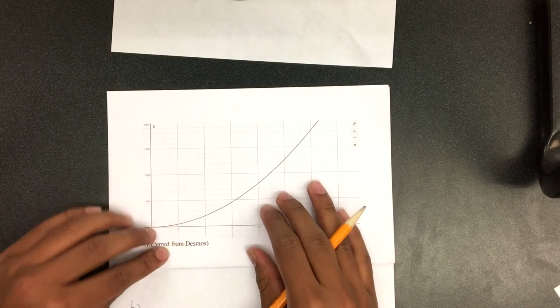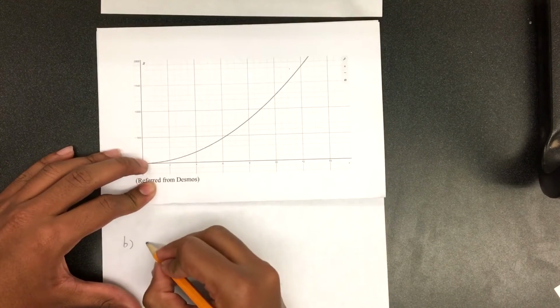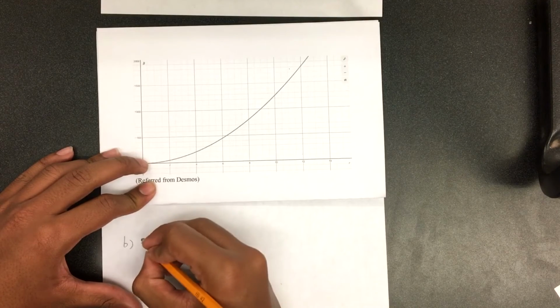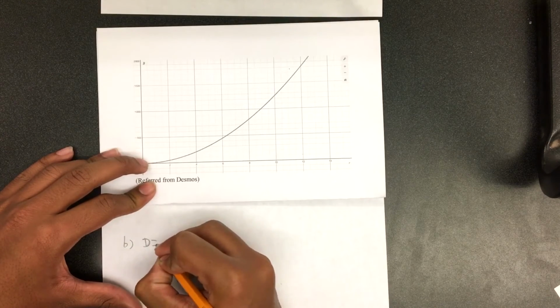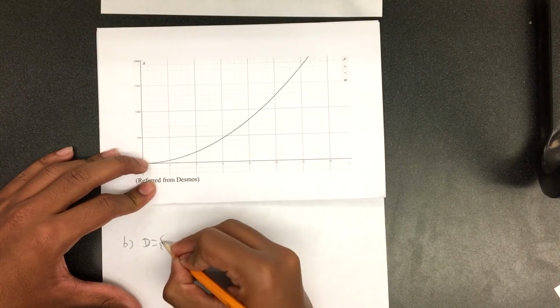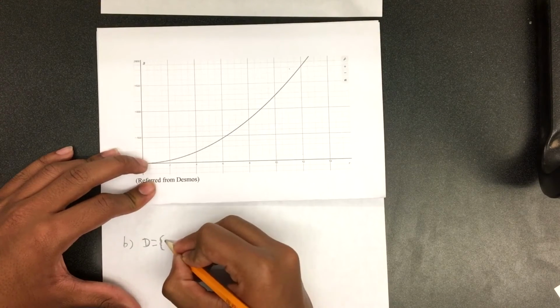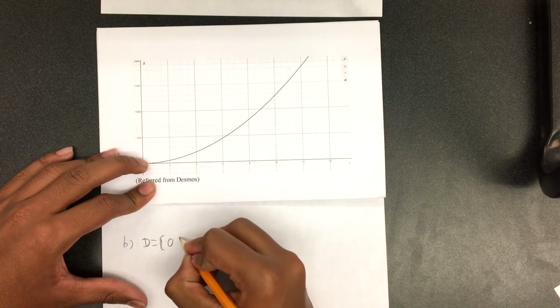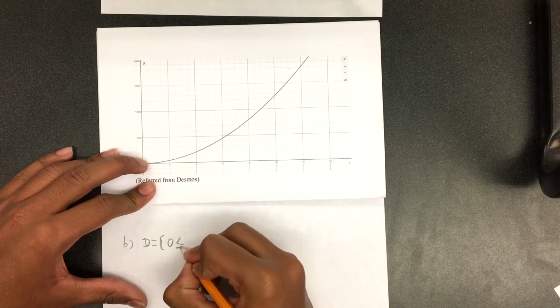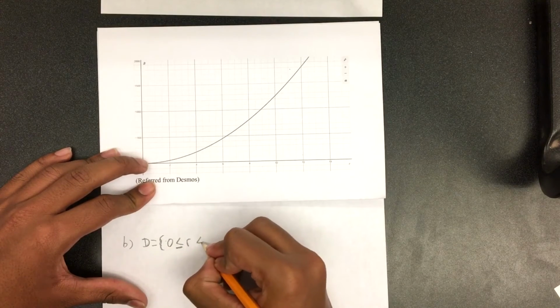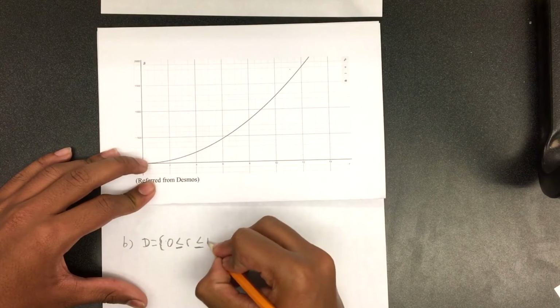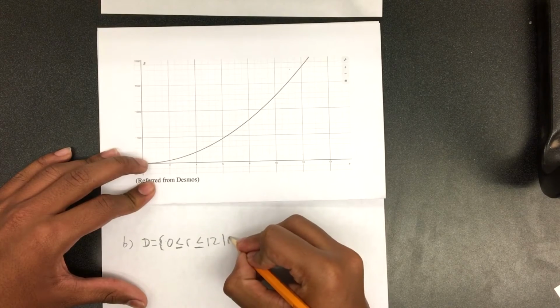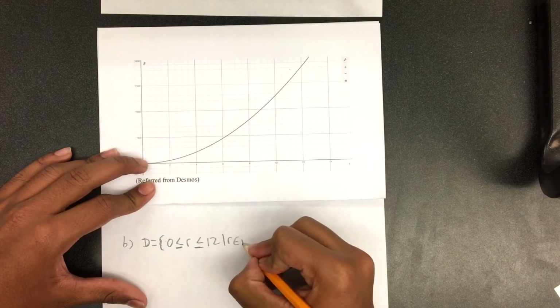So you would write D equals, don't mind the bracket, 0 is less than or equal to r, which is less than or equal to 12, r is an element of the real numbers.